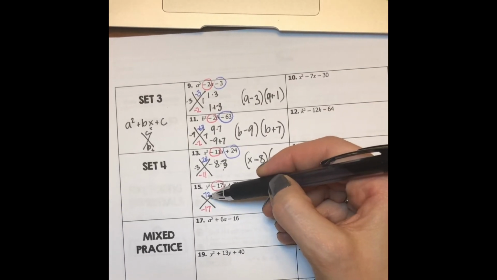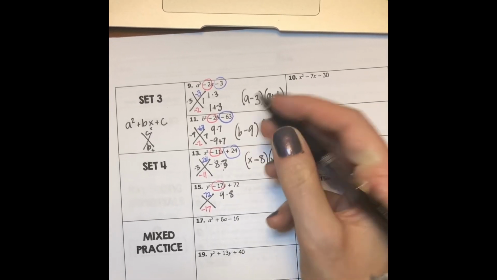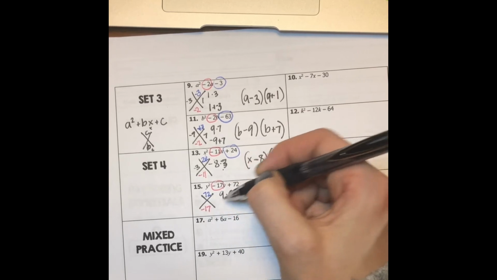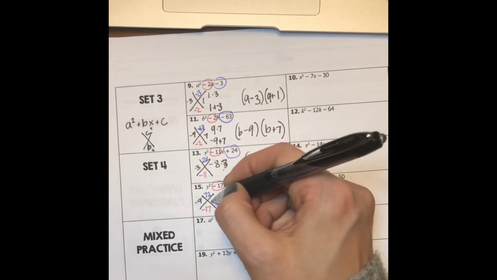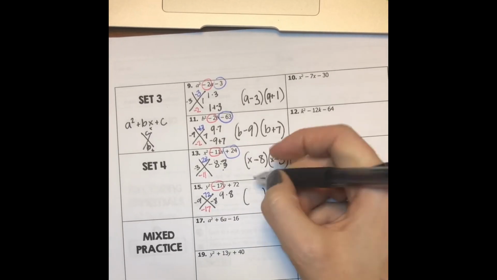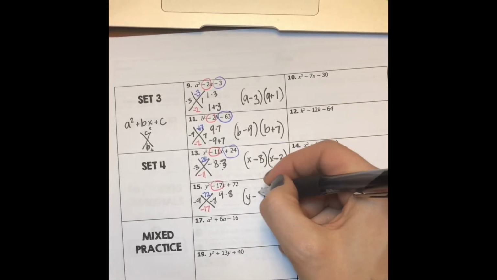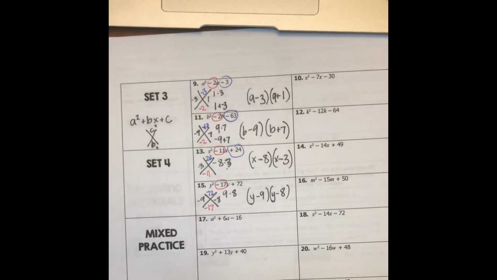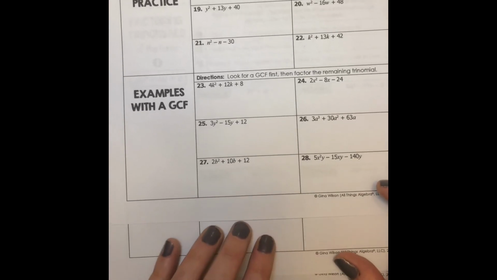The quickest way that I can think of 72 is 9 and 8. And then because we need a negative sum, I need a -9 and a -8. So y is my variable, and I have a -9, -8. So now let's take a peek. If we can ever find a GCF first, we always want to take that out first. But then we're going to do the same thing that we just did.